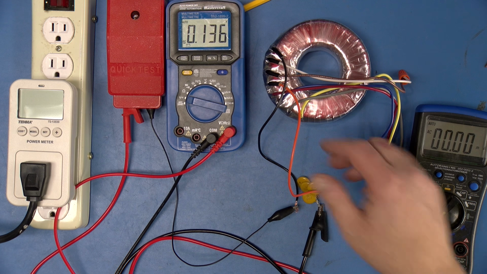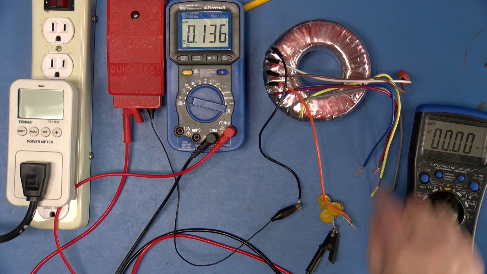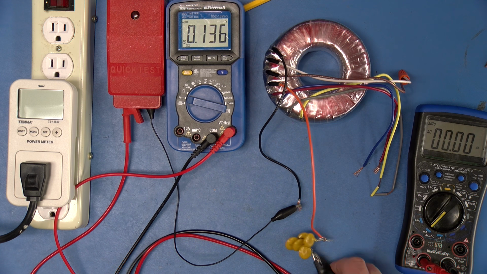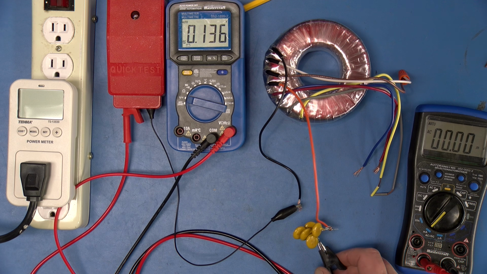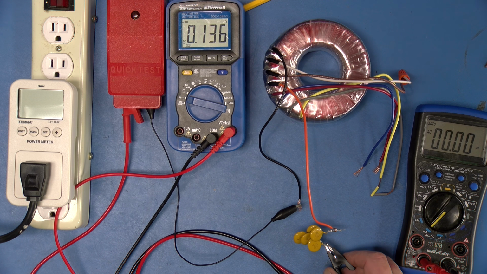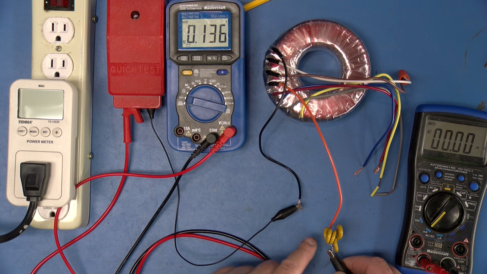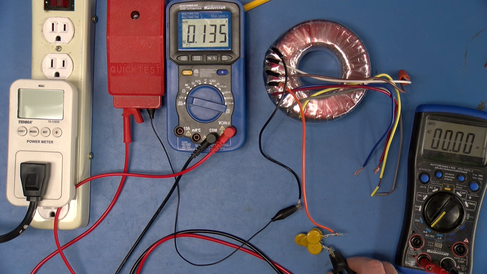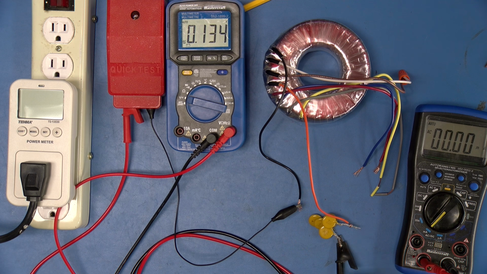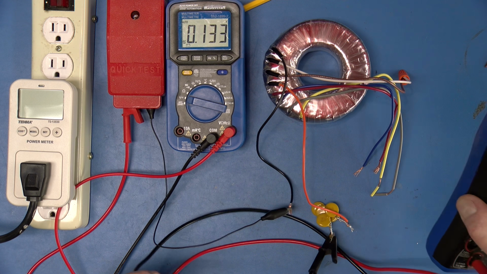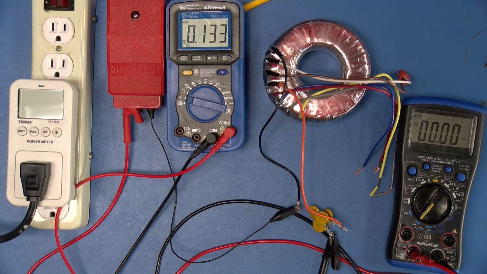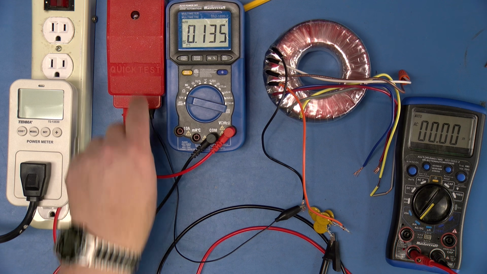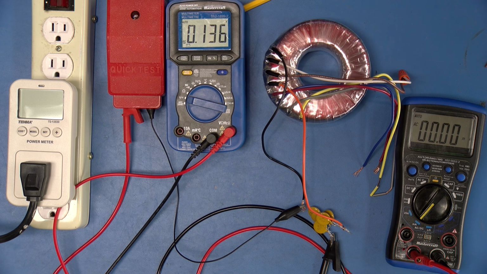And anyway, the other end of the primary gets attached to this bank of 5 capacitors. The capacitors are rated at 0.01 microfarads each, so we have 0.05 microfarads in total. And then from here, we go through this ammeter so we can look at the current, and then the ammeter goes back to the quick test to complete the circuit.